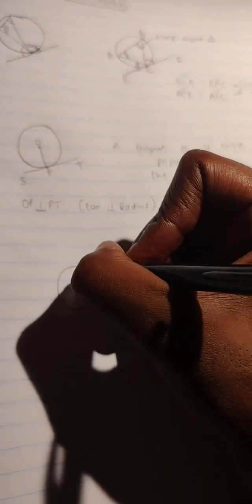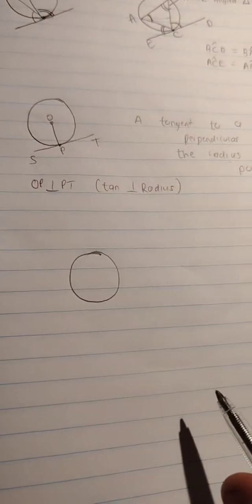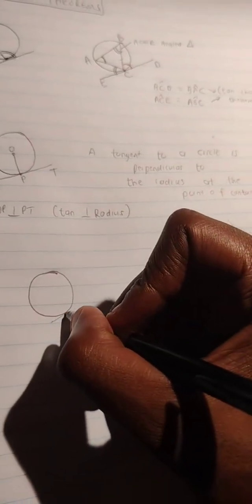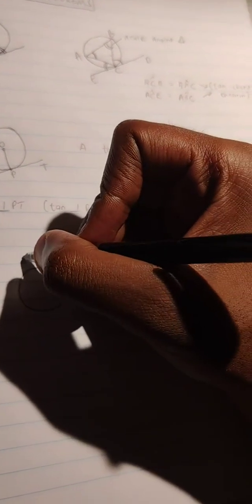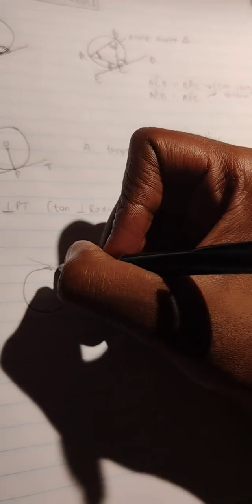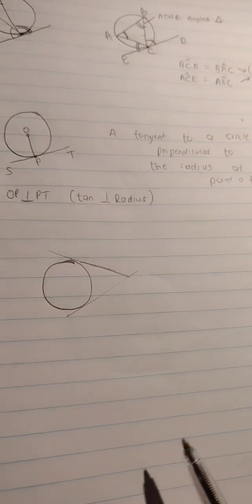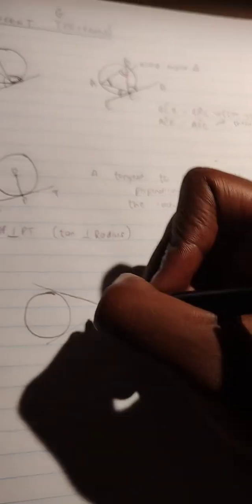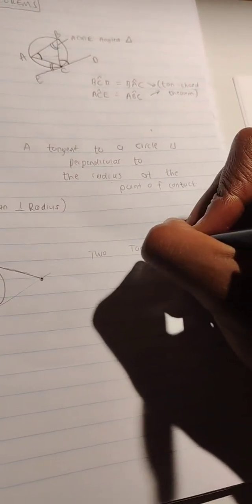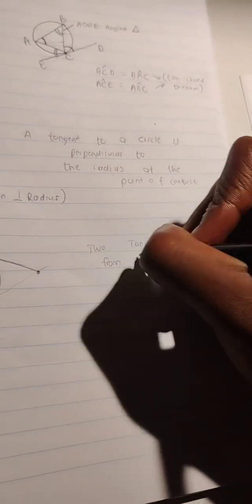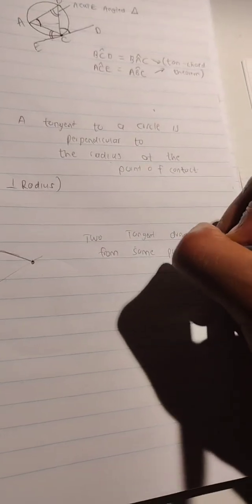The next theorem that has to do with our tangents is the theorem that says two tangents drawn from the same point. So this same point is this one. Okay, so just please don't mind this here.